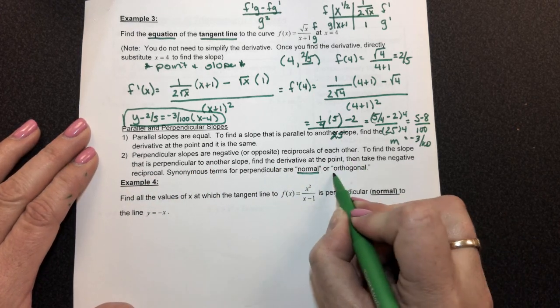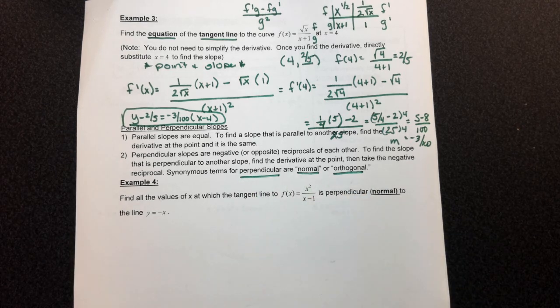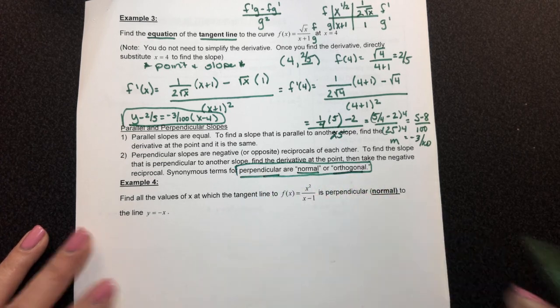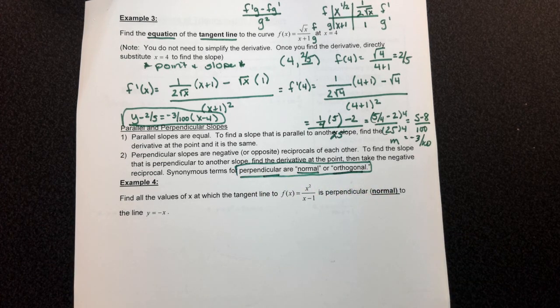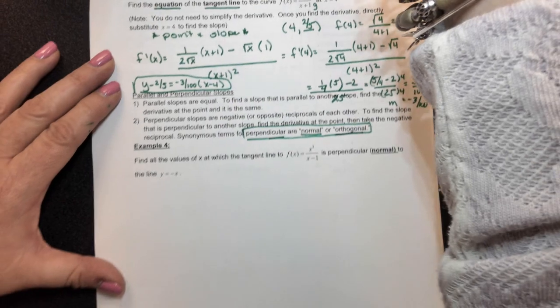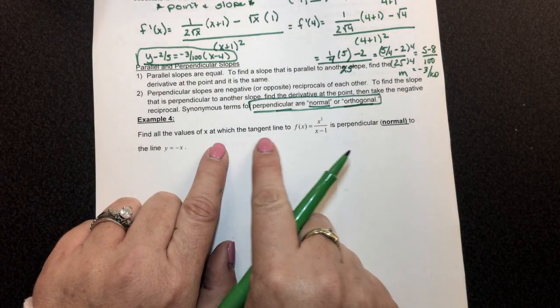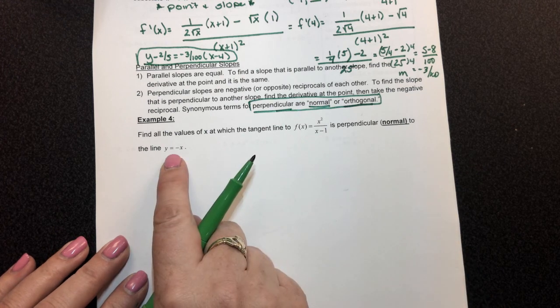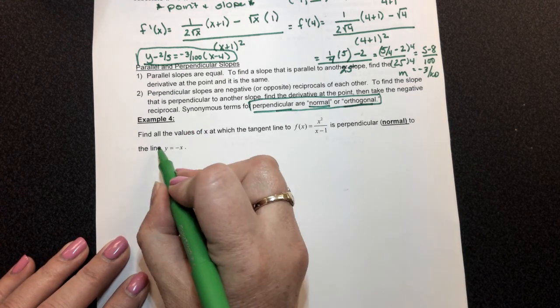Remember, normal and orthogonal and perpendicular all have the same meaning. So again, we talked about this back in our vector unit. Normal, orthogonal, or perpendicular. Sometimes they may ask you to find the normal line. It's the perpendicular line. Sometimes they ask you to find the orthogonal line. It's the perpendicular line. So for example, let's take a look at this one. Find all the values of x at which the tangent line is perpendicular, which is normal, to the line y equals negative x. Well, first of all, identify the slope.